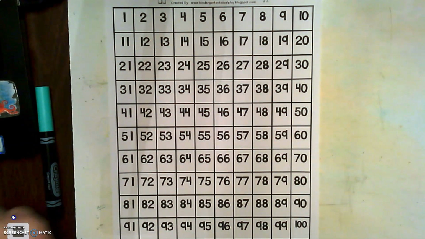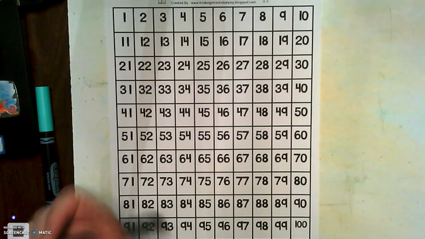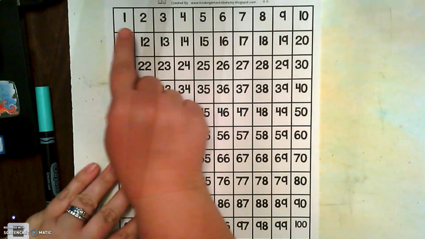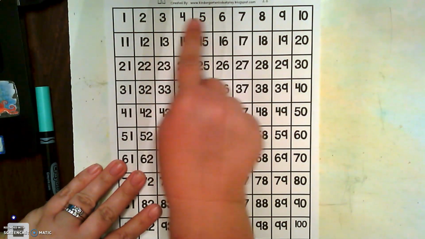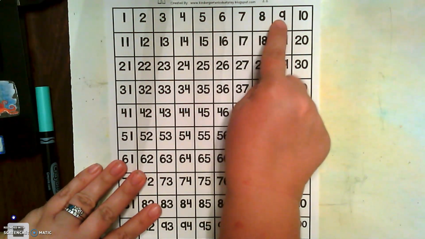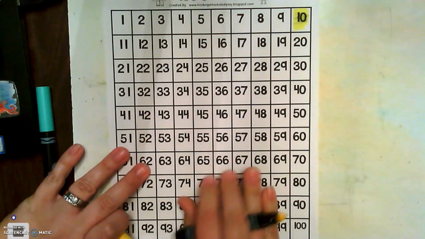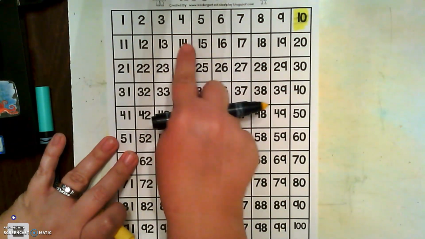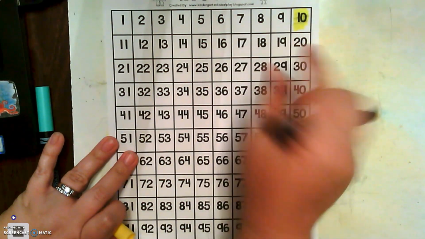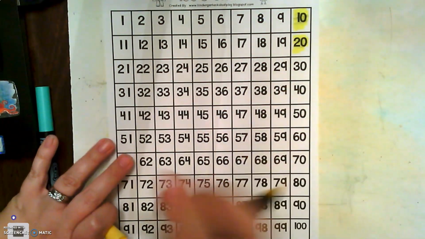When we count by tens, what we're doing is we are saying every 10th number. So if on each line I went 1, 2, 3, 4, 5, 6, 7, 8, 9, 10, well, there's our 10th number. Whoop, that's our 10th number.